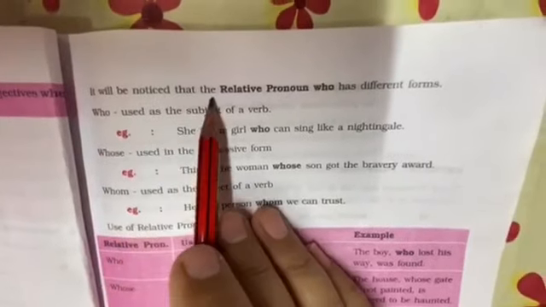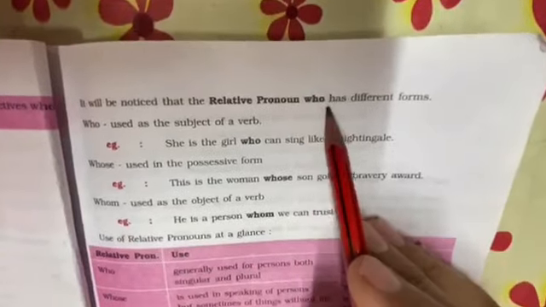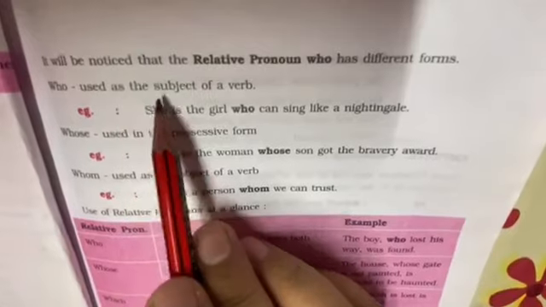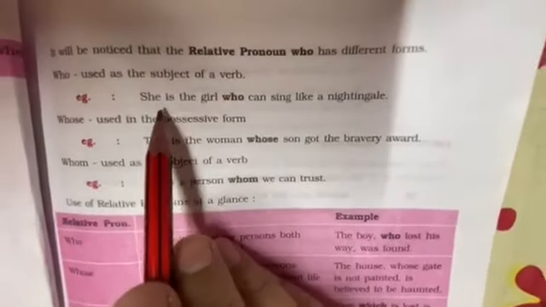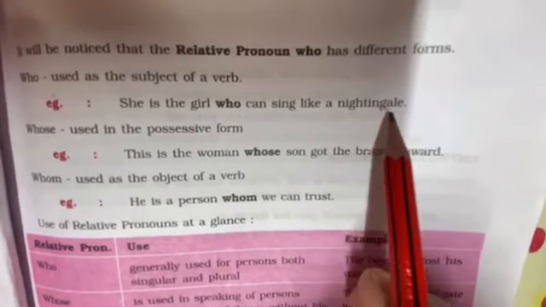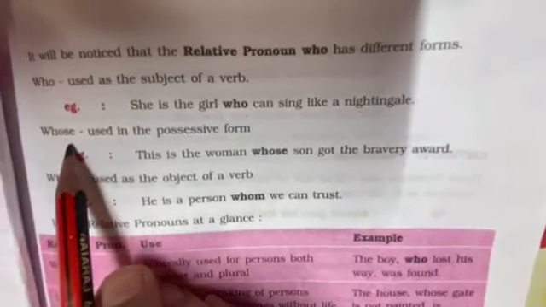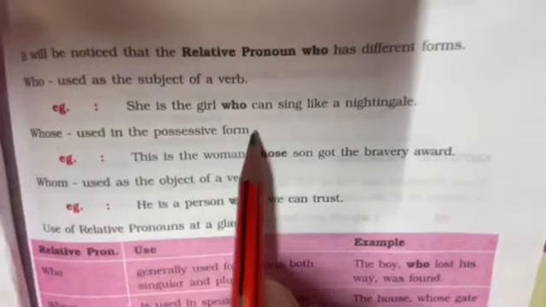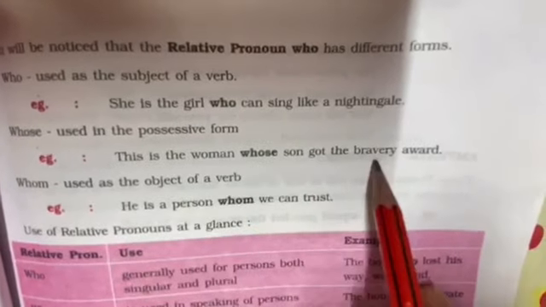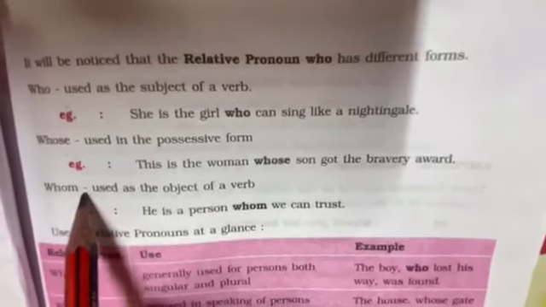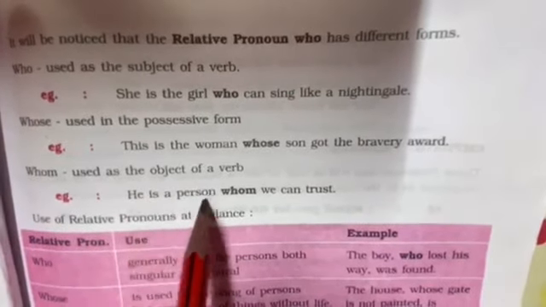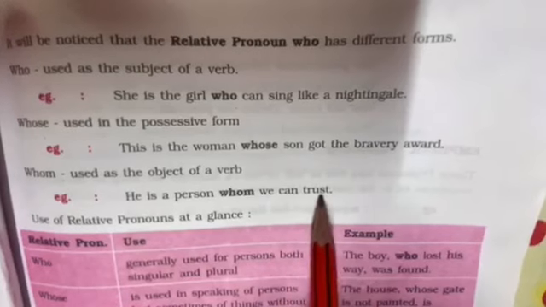Alright, now here I must tell you that the relative pronoun who has different forms. Who can be used as the subject of a verb, like: she is the girl who can sing like a nightingale. Whose is used in the possessive form: this is the woman whose son got the bravery award. Then whom is used as the object of a verb: he is a person whom we can trust.